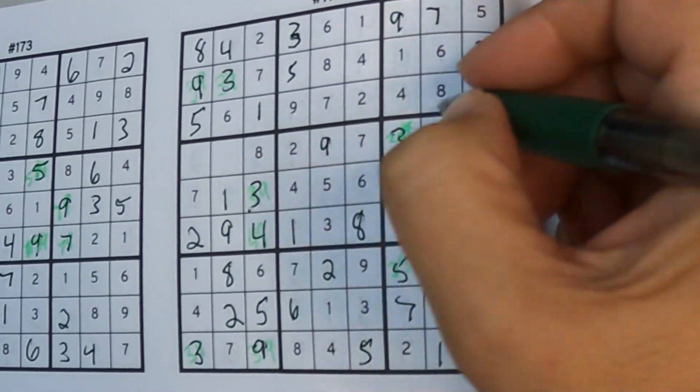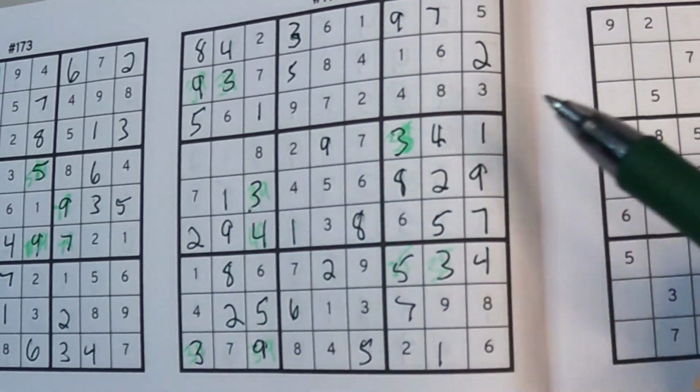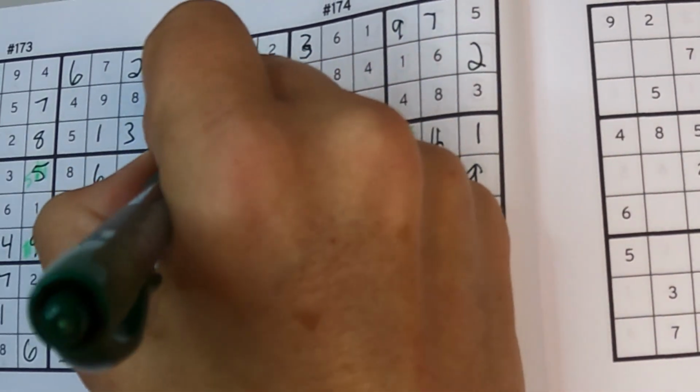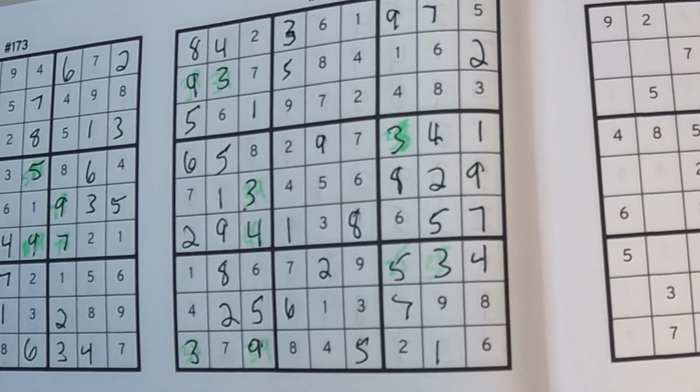For this box now, we're missing a 4. And for this box, we're missing 5 and 6. We've got a 6 here, so 5 and 6. And there we have it for today's puzzle.